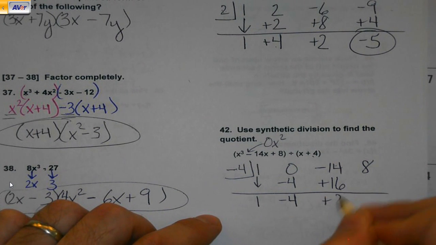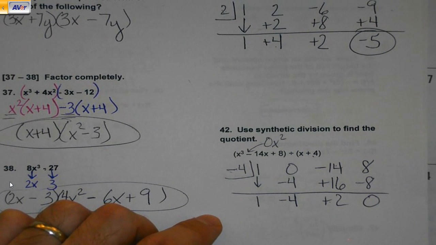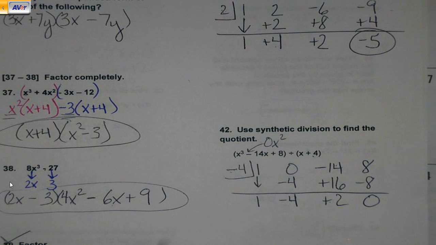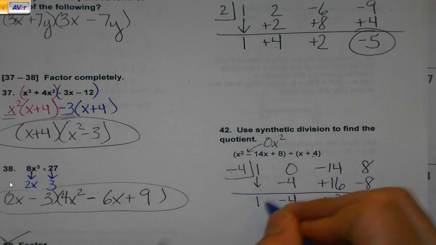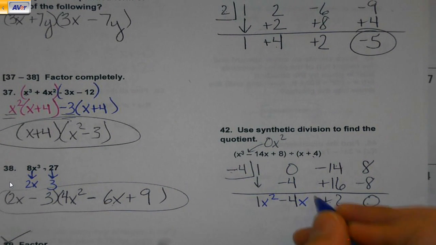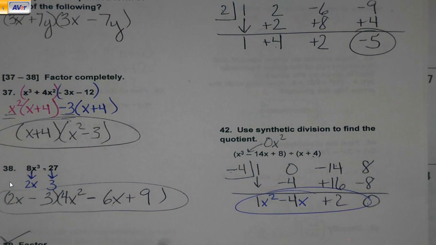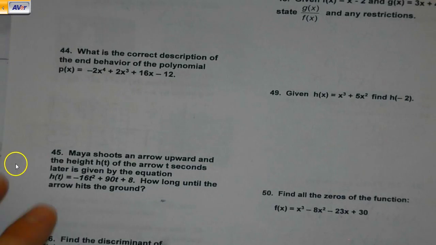So again, multiply and add. And here, since we're finding the quotient, I actually have to put the variable terms back in. So when I do that, start one lower than the degree I started with. So x squared, x, constant, and I don't have a remainder this time. That gets us rolling to the back page here.